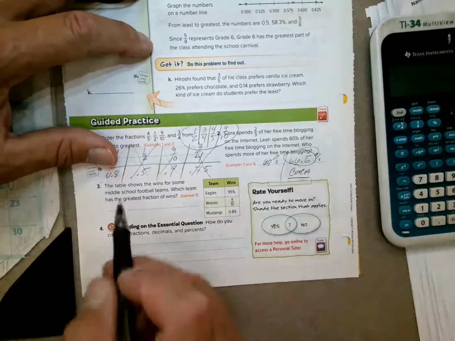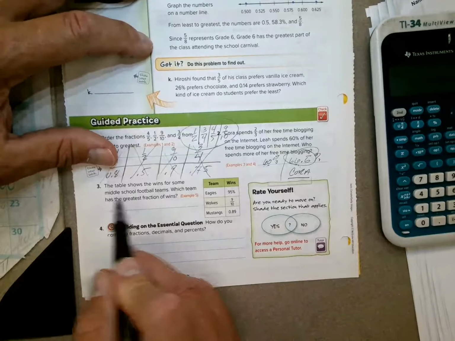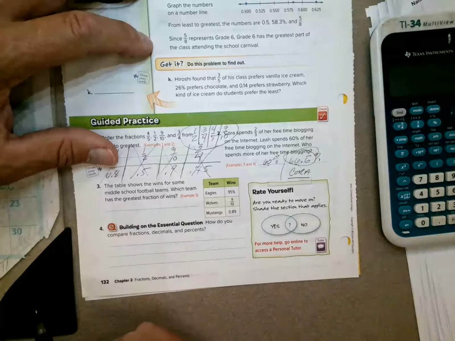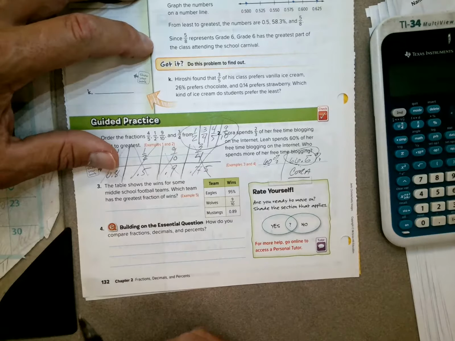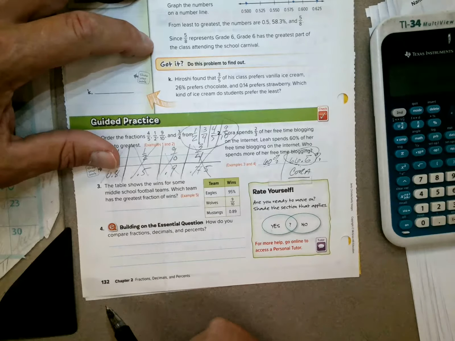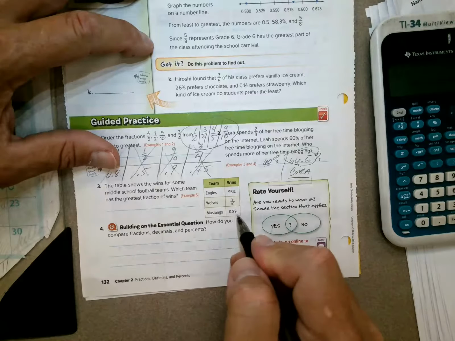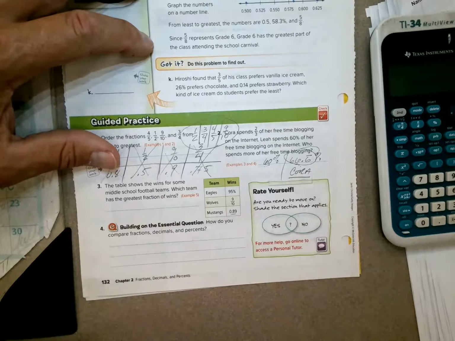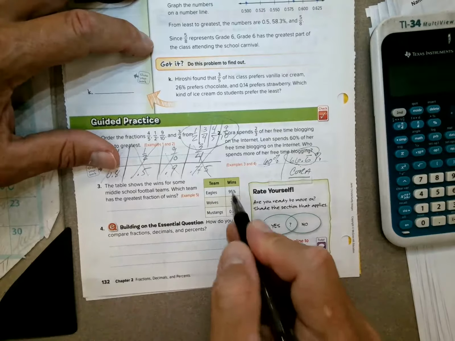Okay. The table shows the wins for some middle school football teams. Which team had the greatest fraction of wins? So which one of these is the greatest, right? And what I'm going to do is just switch this. This is already a decimal, so I'm going to leave it alone, right? I'm going to switch these to a decimal.